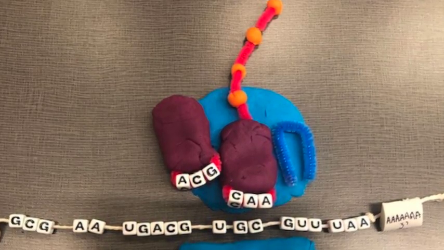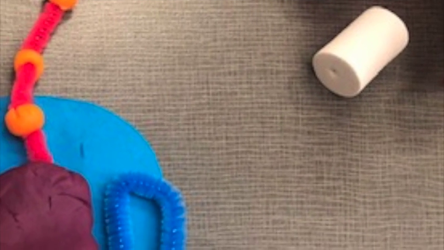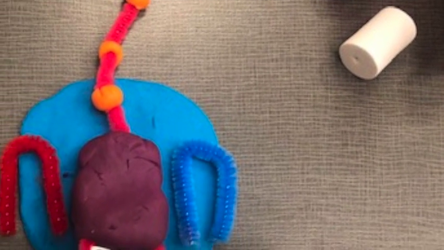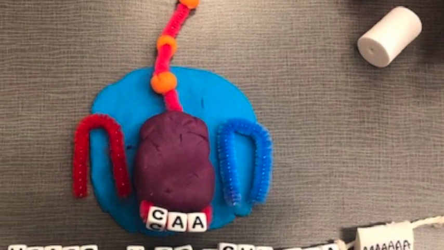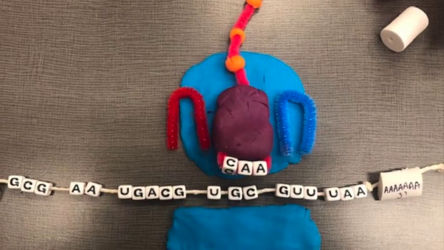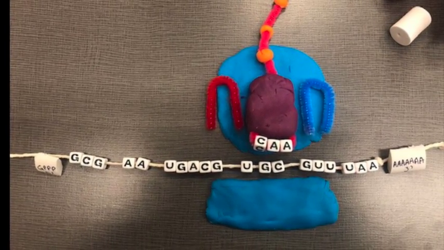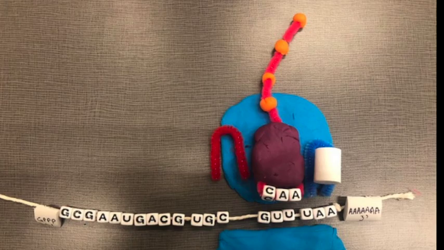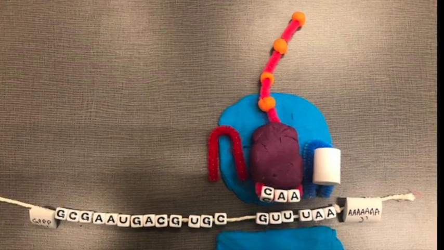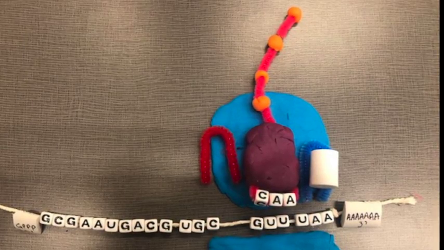In the process of translation occurring right after elongation, there is a process called termination. This is where a stop codon is hit, and a small protein called a release factor interacts with RNA at the stop codon. It jams itself into the A site, and the polypeptide chain is cut free. Stop codons include UAG, UAA, and UGA.